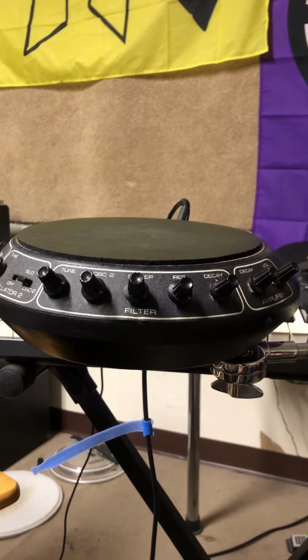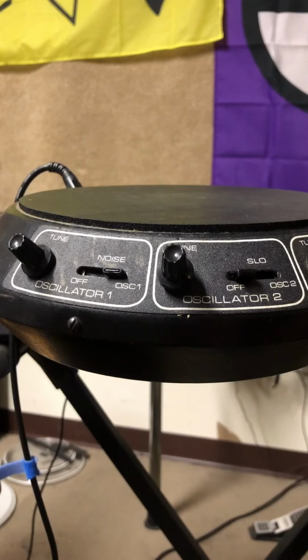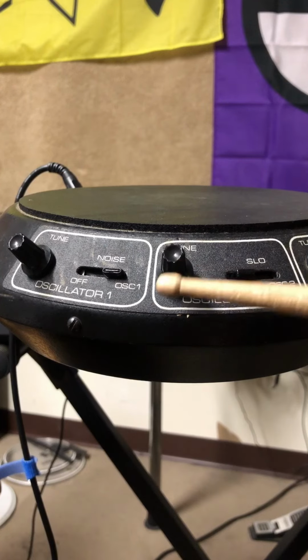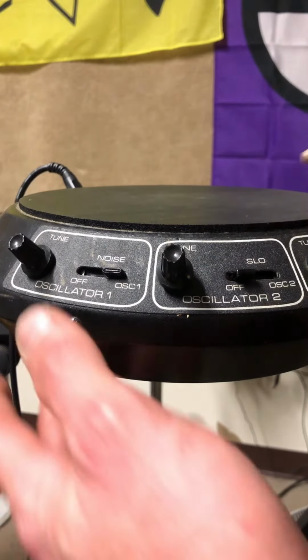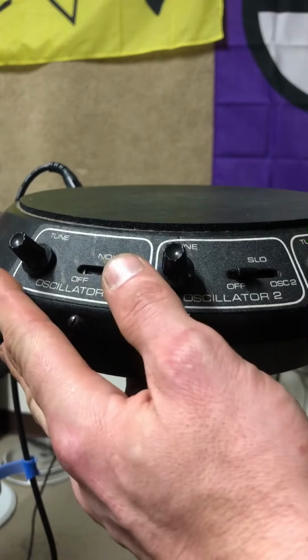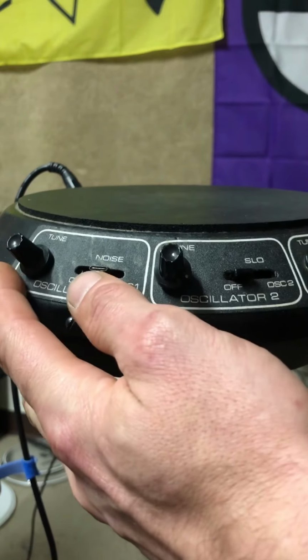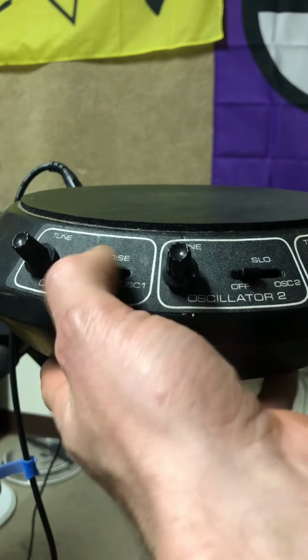All right, this is the Synare 3, and I'm going to go through how it works and why it does what it does. So we'll start at the oscillator. There are two oscillators, but for right now, we will just deal with oscillator 1. We have it set to oscillator. There is a noise setting. So that is our current oscillator. That is noise.